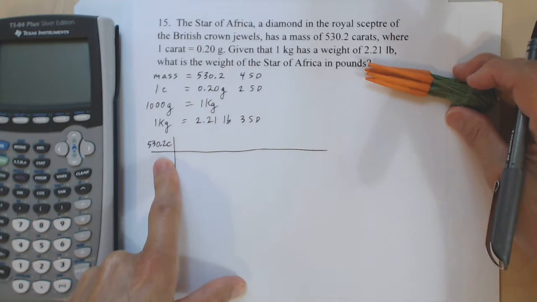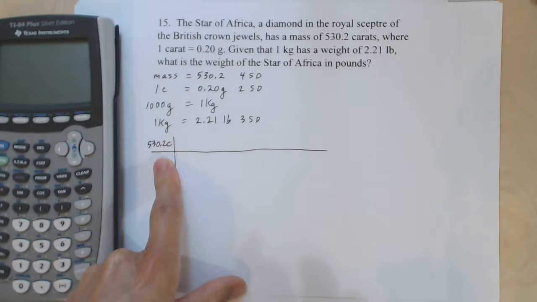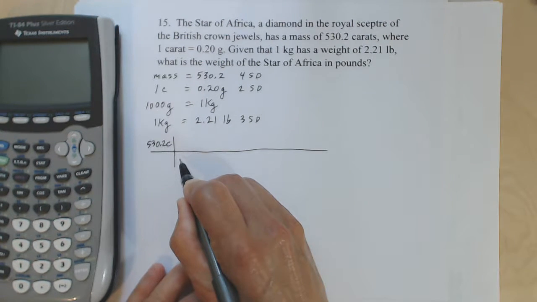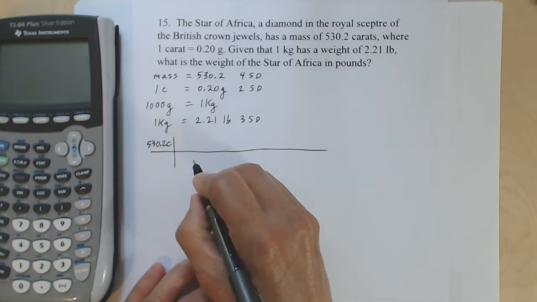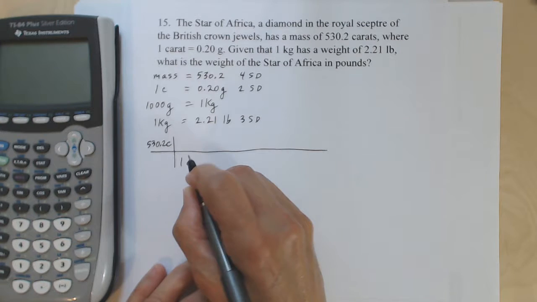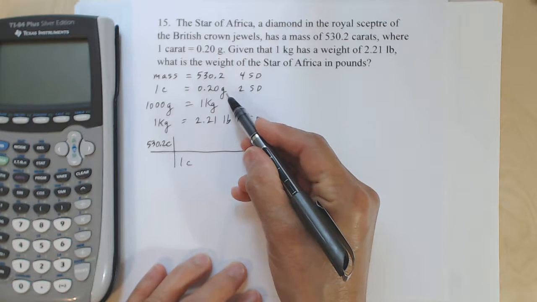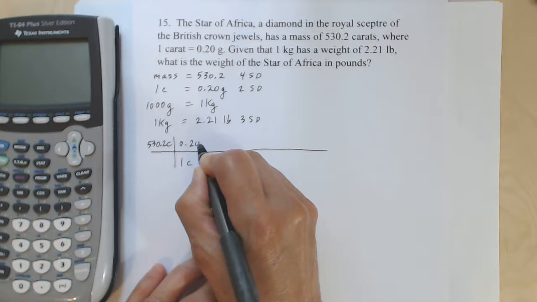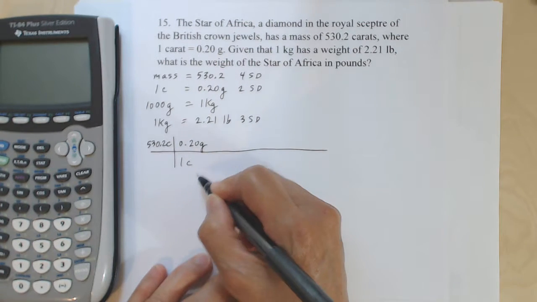So what will cancel with carats has to go in the denominator of the next fraction. So I'll put 1 carat down here, and I'll use that opportunity to put my first conversion factor up here. So 0.20 grams is equal to 1 carat.